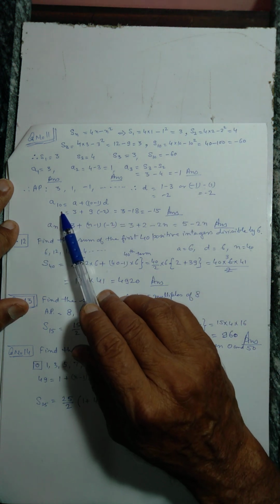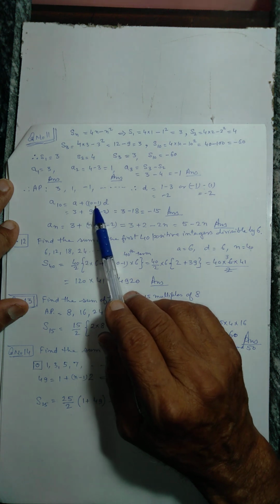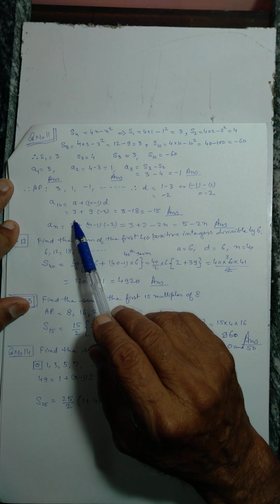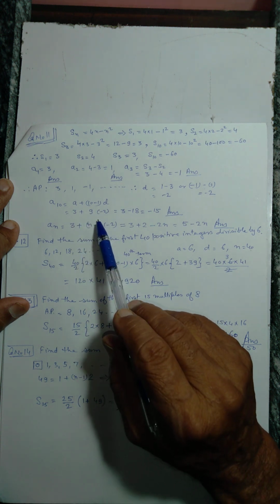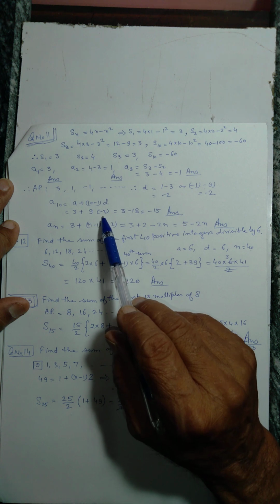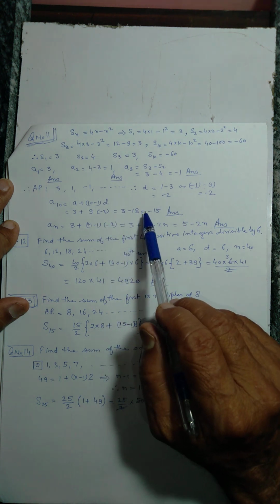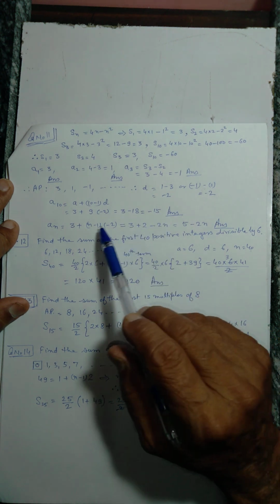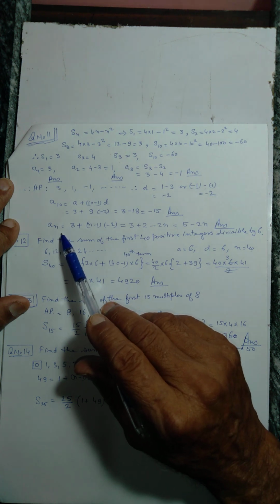Now A10 will be equal to A plus 10 minus 1 into D. So for A I have written here 3 plus 10 minus 1 into minus 2, that will be equal to 3 minus 18, which is equal to minus 15. Now let us find out the nth term.